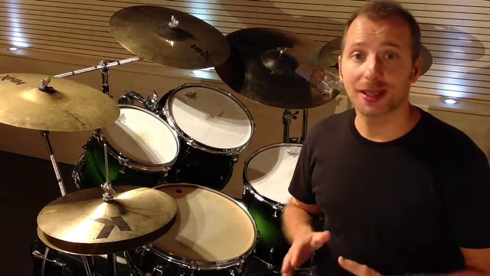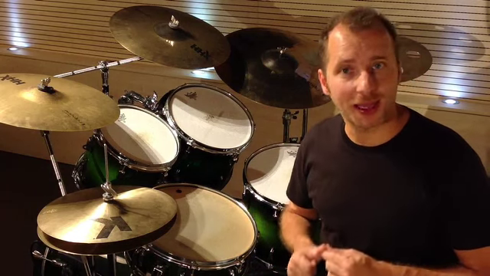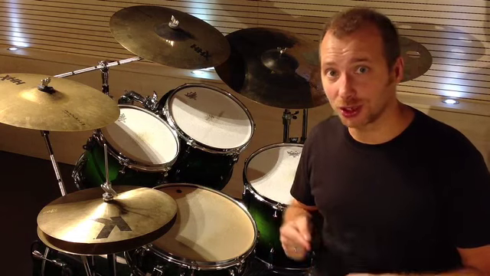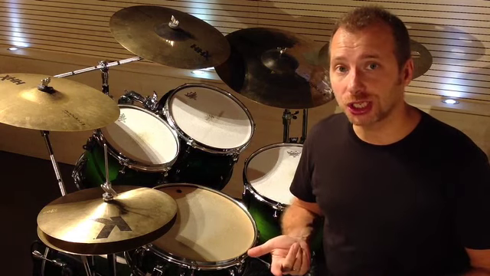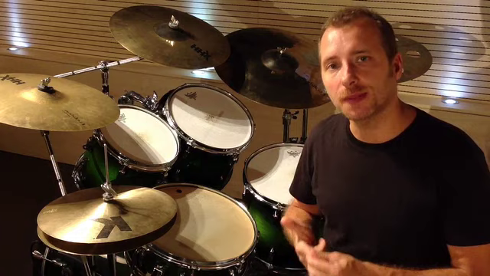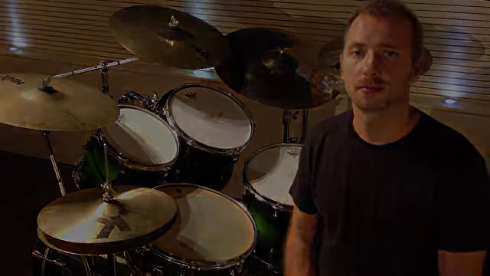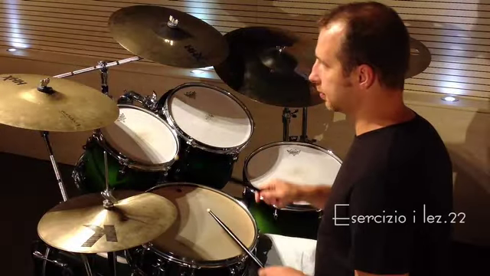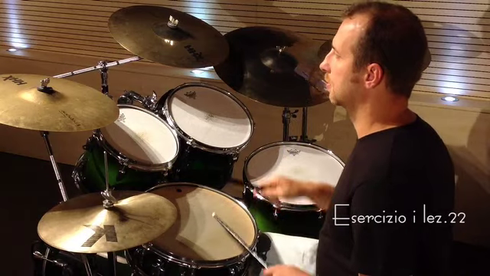Now, you'll apply the ghost notes to exercise K, which we've already seen in Lesson 22, and if you're able, also exercises I and L. Exercise I, Lesson 22.